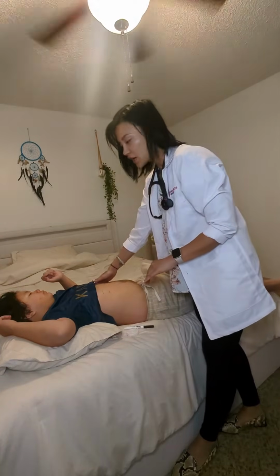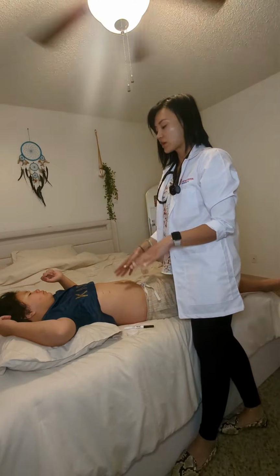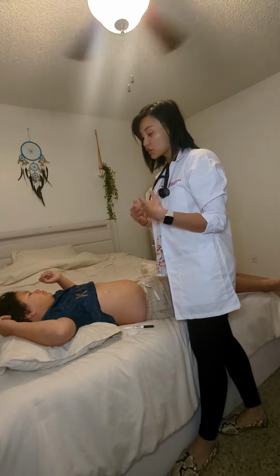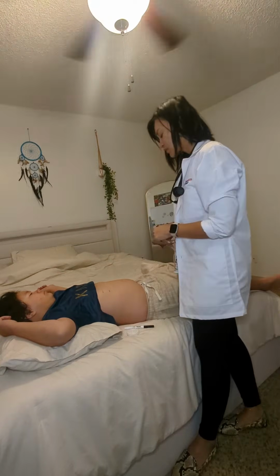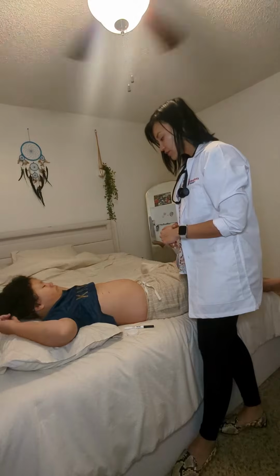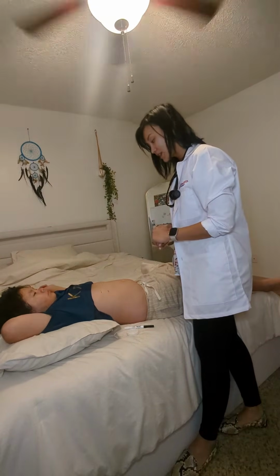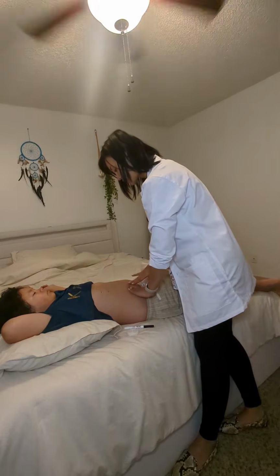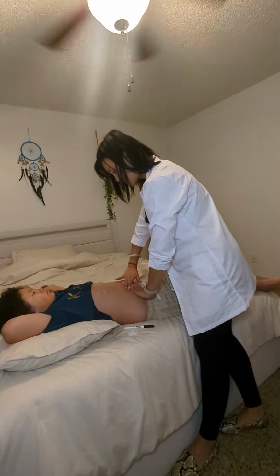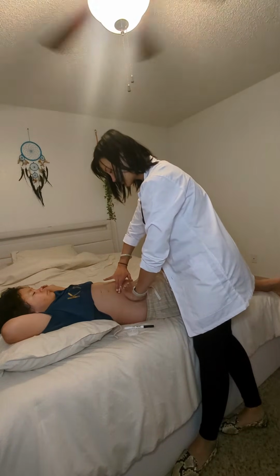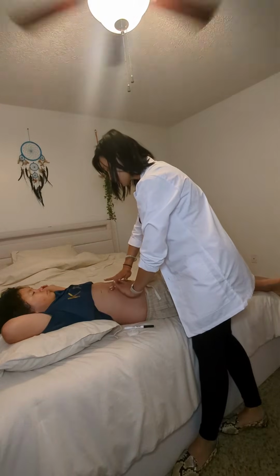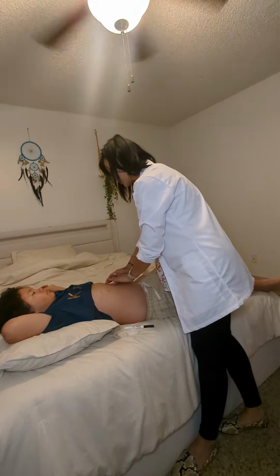All right, and I do not hear any dullness there, so I was unable to percuss for the spleen, which is a normal finding. All right, next part of this, I'm going to do some light palpation. Let me know if you have any pain or tenderness. And start at the right lower quadrant. Work my way across. Any pain or tenderness?